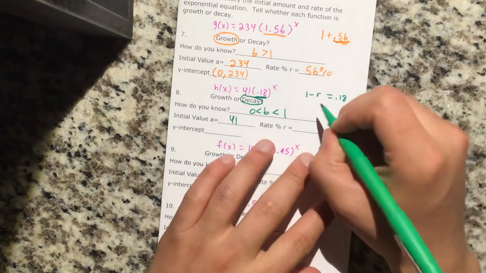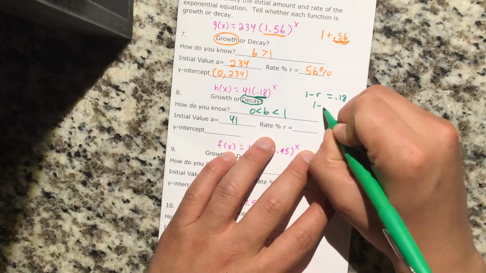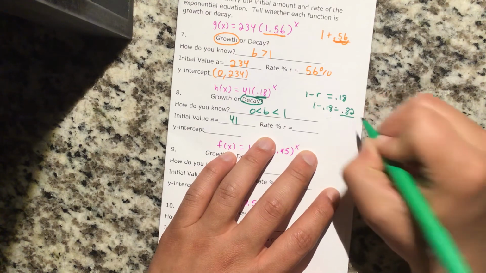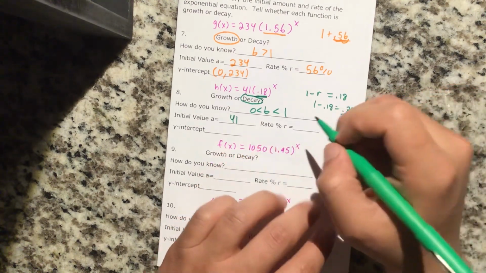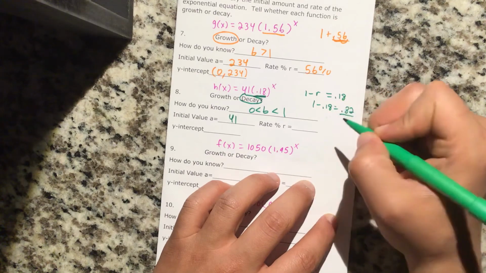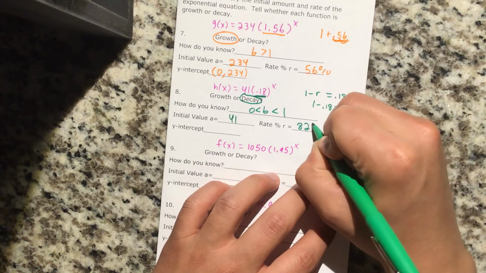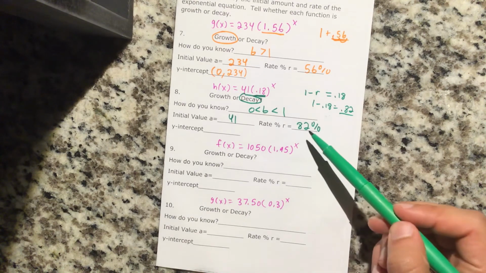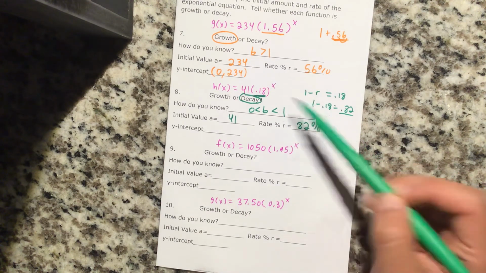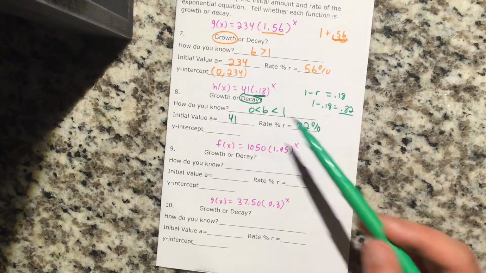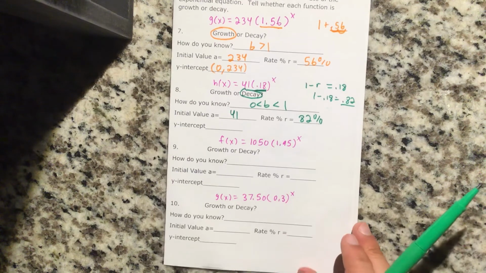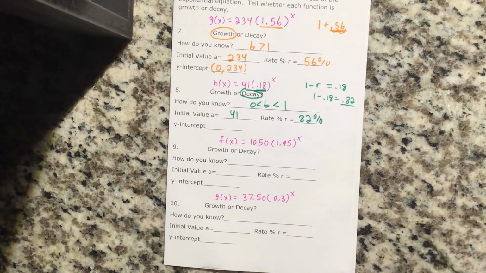So 1 minus 0.18 gives me 0.82. So that is my rate. That's my decay rate, okay? My rate of decay, sorry. So it's 82%, okay? So if it's a decay and you want to find the rate, you just do 1 minus whatever's in here, okay? So 1 minus 0.18 is 0.82, which is 82%, okay? And we'll look at that again, so hopefully it'll make a little more sense, okay?